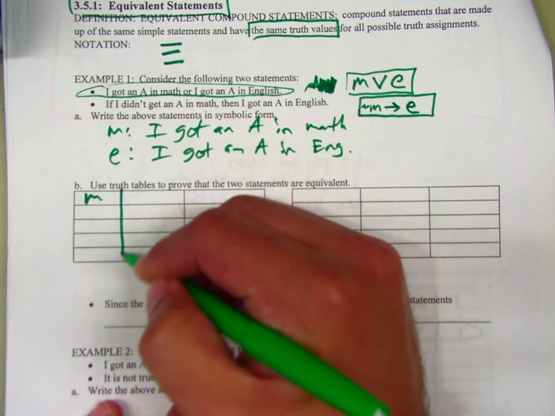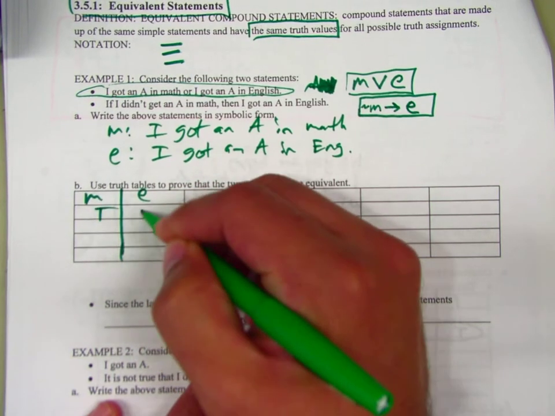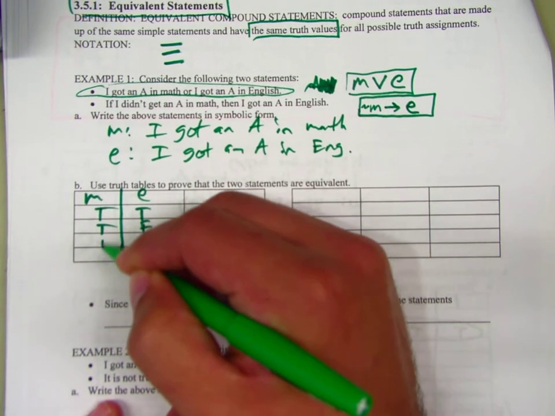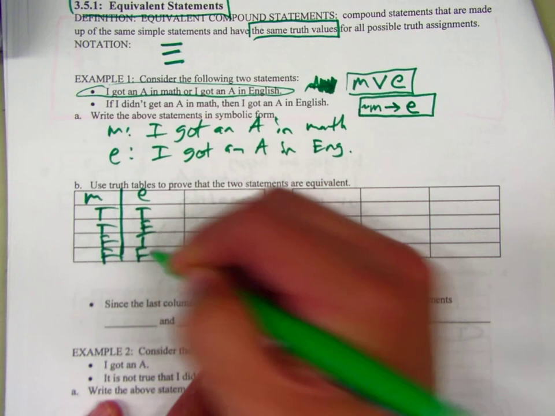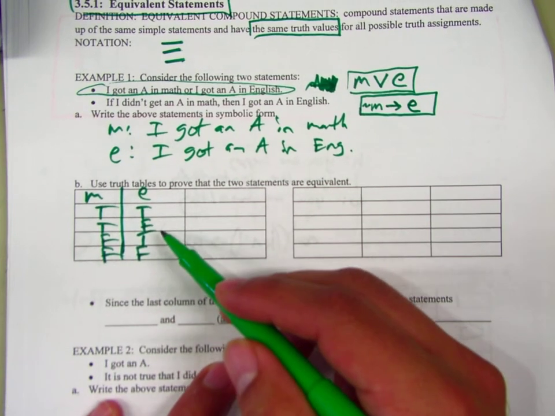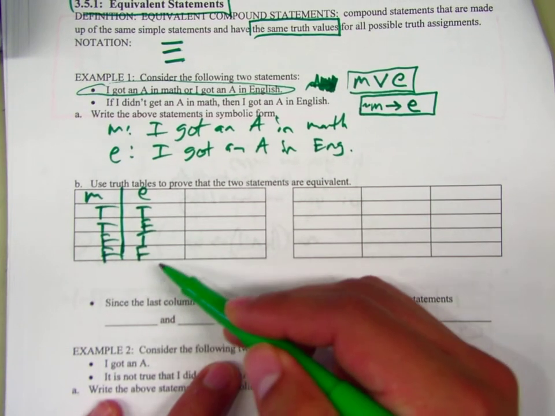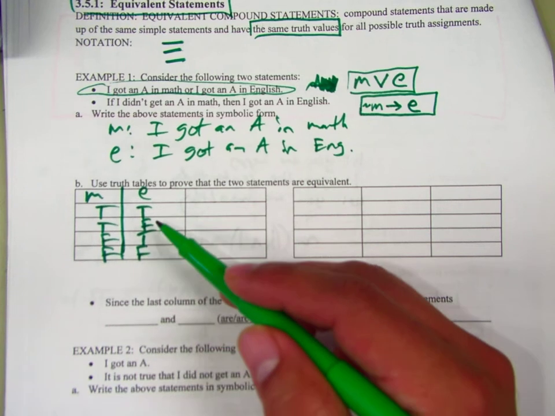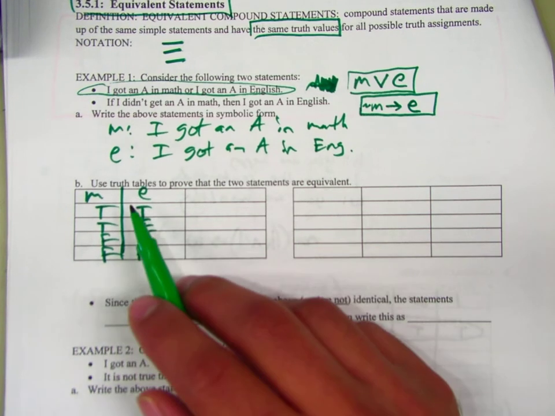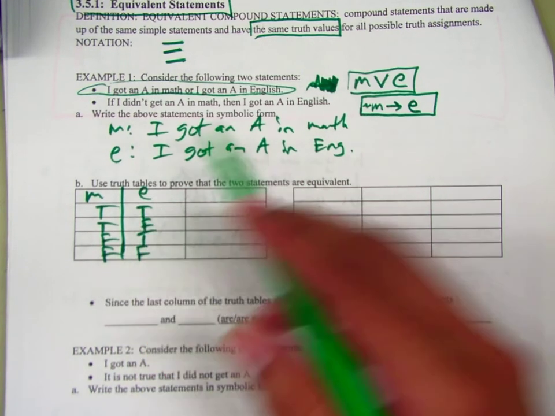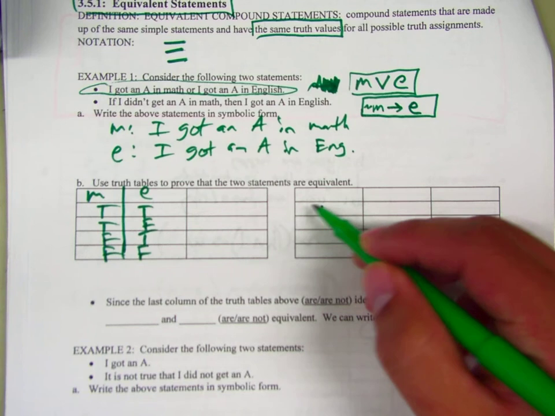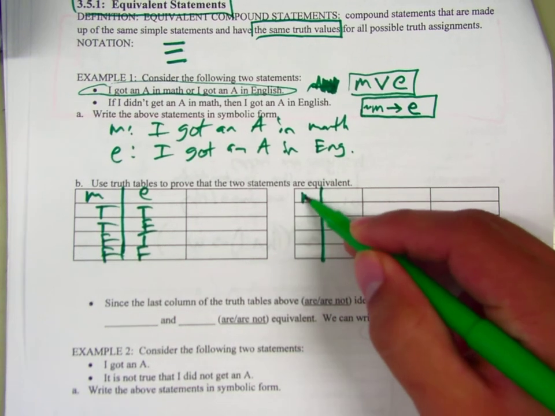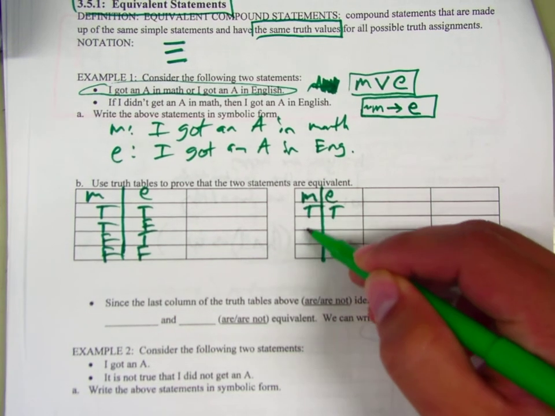So if we just make a couple of quick truth tables, I'm using the standard order. So a lot of you guys sometimes switch the order that you do these in. Like some of you go true, true, and then false, false. It doesn't matter what order you use, but you need to make sure that you stay with the same order when you're trying to compare statements. Okay?